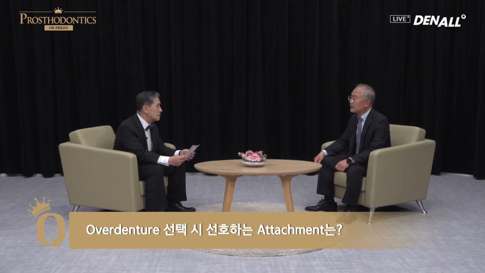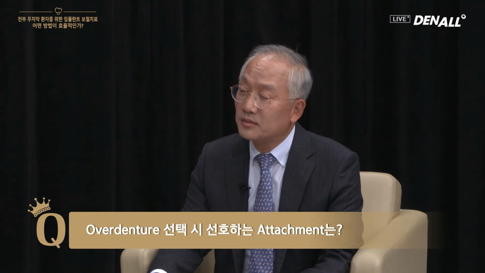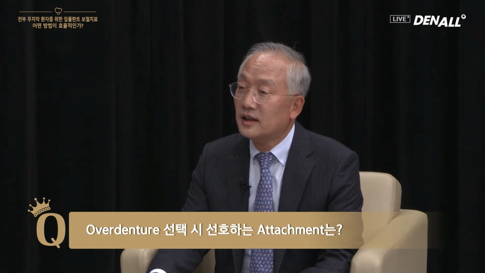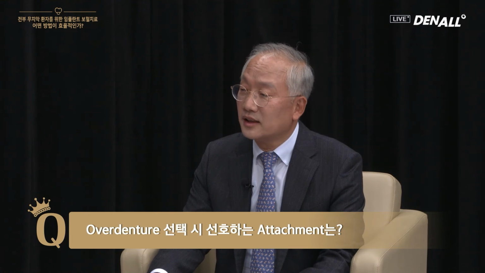Second question. In the case of implant retained overdenture, what kind of attachments do you use and prefer to maintain the implant? I refer to a lot of literature and I just follow what the paper tells me to do. In the case of maxilla, I prefer bar over denture, and in the case of lower, I use 2 implants and separate it like this. O-ring or locator are used.